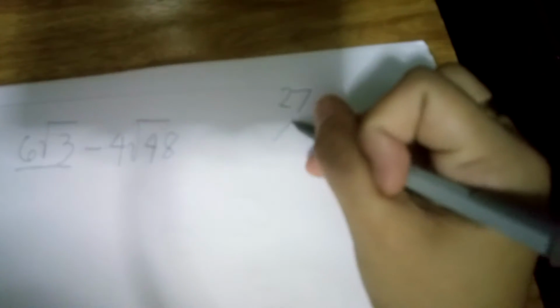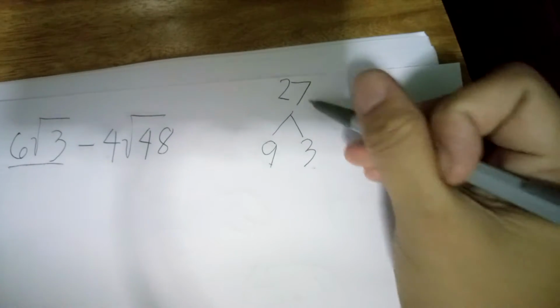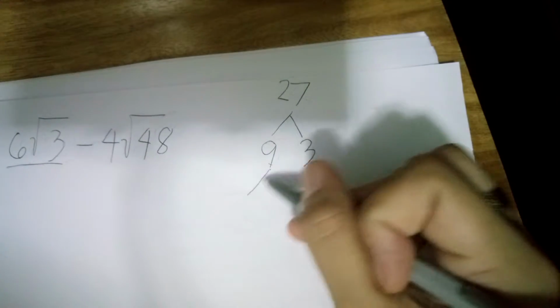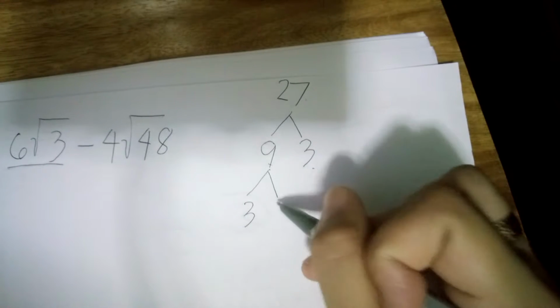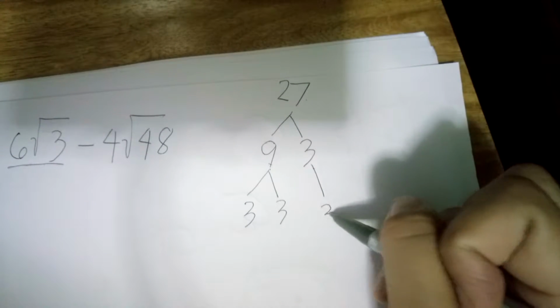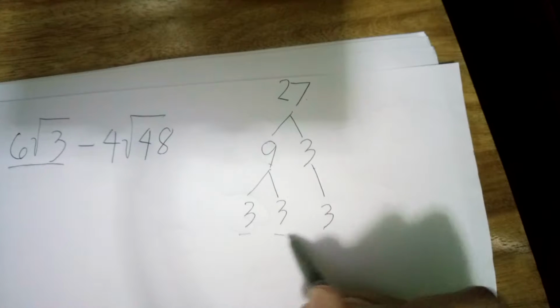Of course, we can simplify the number 27 by getting the prime factors of 27. Okay, so 27 is 9 times 3, and 9 can still be factored out: 3 and 3, and this one here you write 3. 3 is already prime.